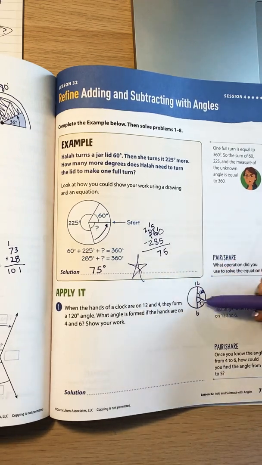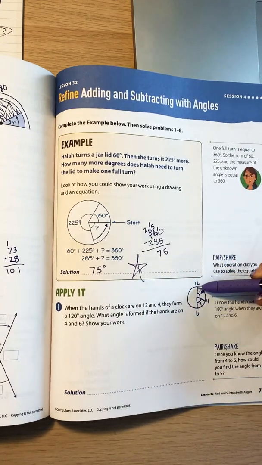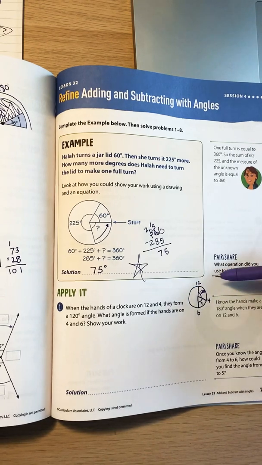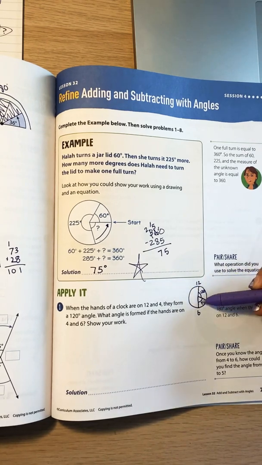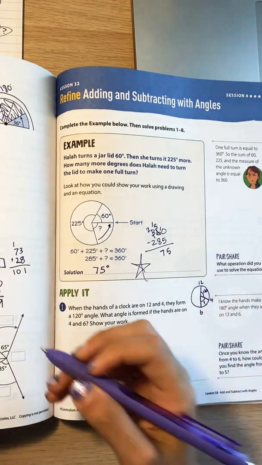The reason they did that is because a straight line up and down from 12 to 6 is 180 degrees. To figure out this piece between the 4 and the 6, I would take 180 degrees, because that's the half circle, minus the 120, and that'll give me this piece.